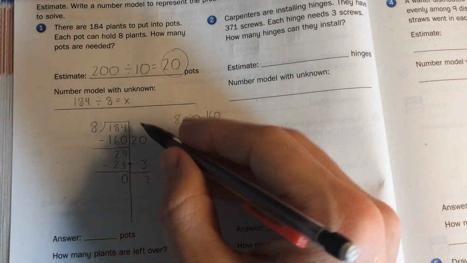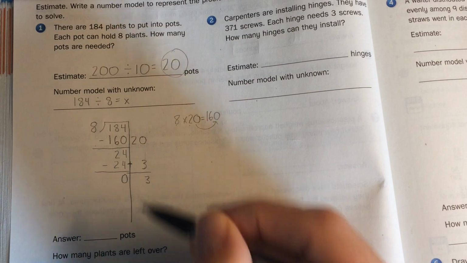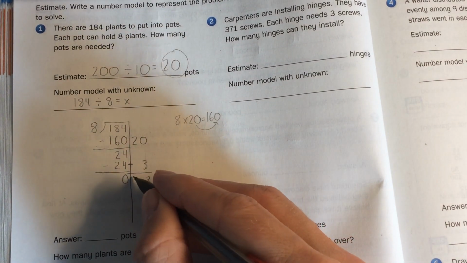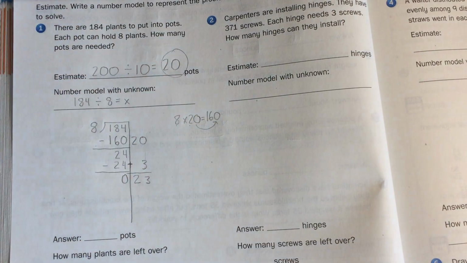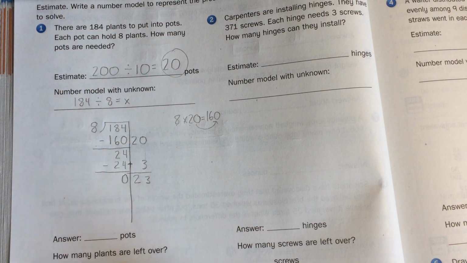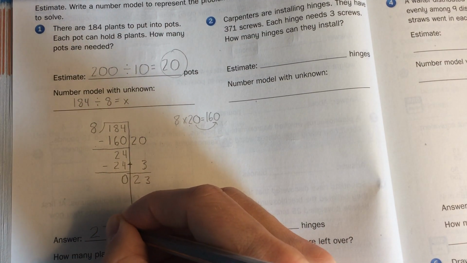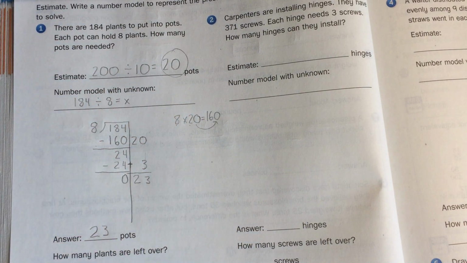Make sure your place values are lined up. You don't want this in the tens place, or else you'll end up with 50 instead of the real answer of 23. So how many pots did we actually need? We needed 23. And to bring it full circle, this is why we estimate.